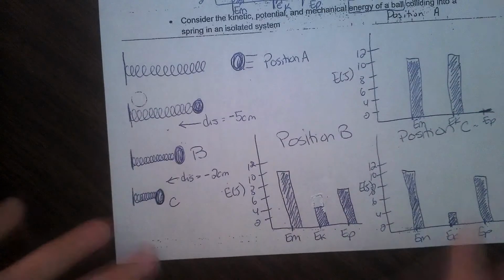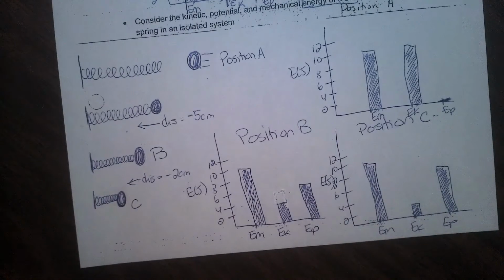In an isolated system, if the spring is fully compressed and the ball's not moving, or the spring is partially compressed and the ball has the potential to rebound off of it, if there was 10 joules of energy in that system, in whatever relationship kinetic energy and potential energy have, the mechanical energy is going to be 10.